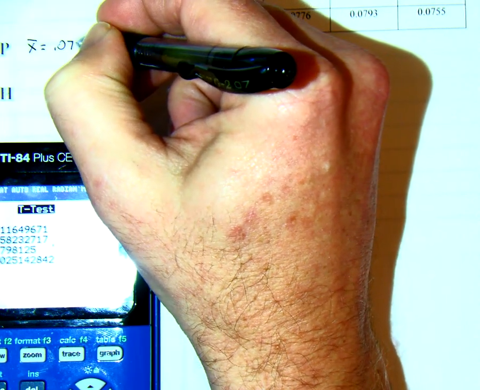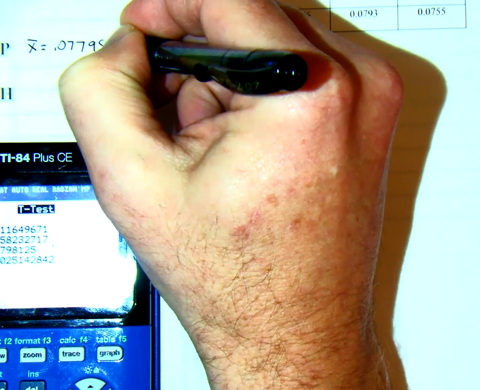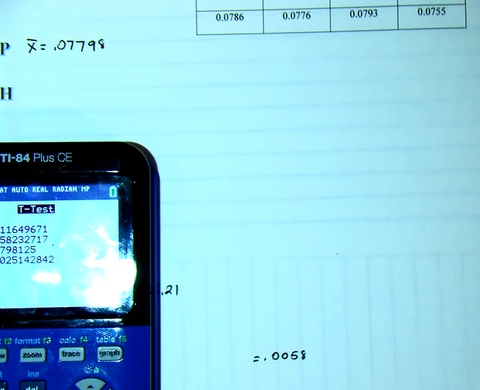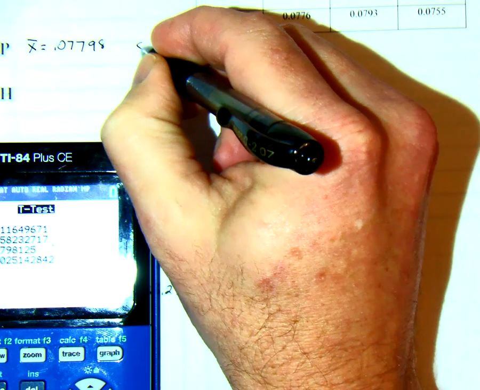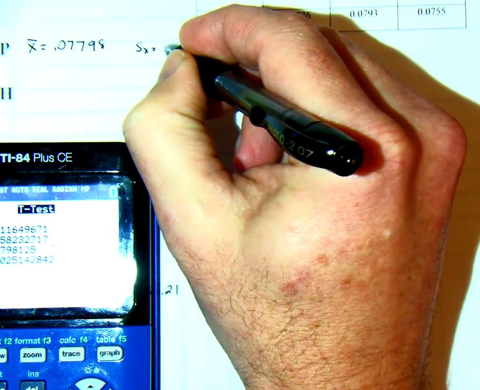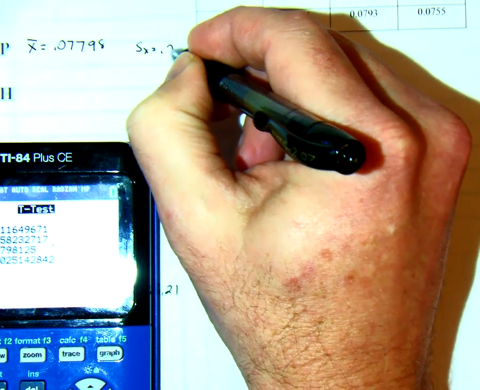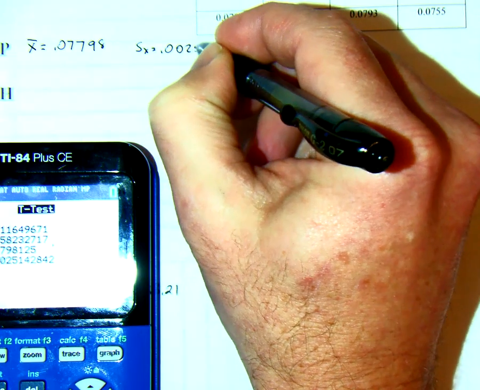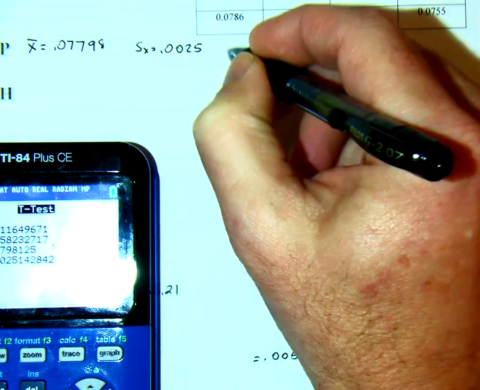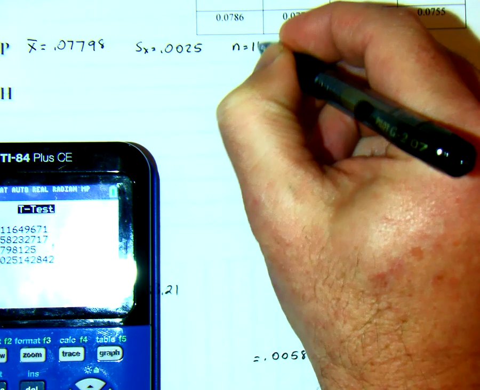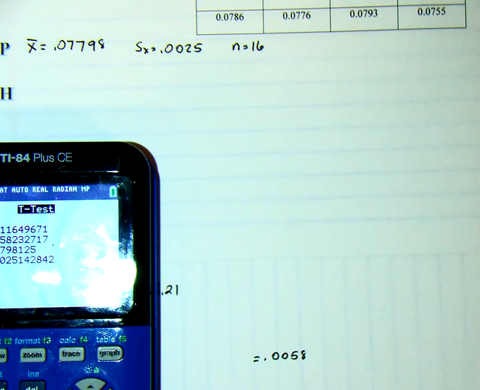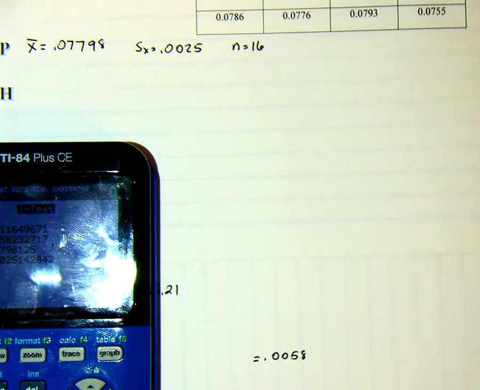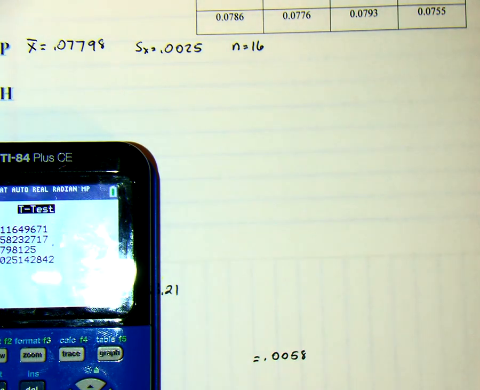Excuse me, 0.7798. We're going to leave it at that so we don't have to round off anything, okay? My standard deviation turns out to be 0.0025. My sample size was 16. So again, we'll get to listing out what my population parameter is. Right now, these are the parameters of the problem, okay? All right, so we've listed all those.